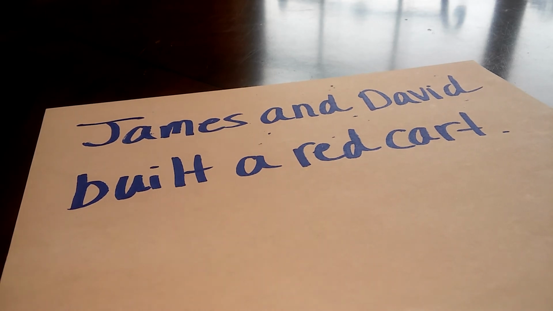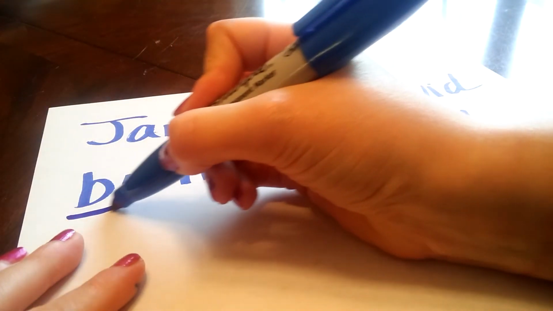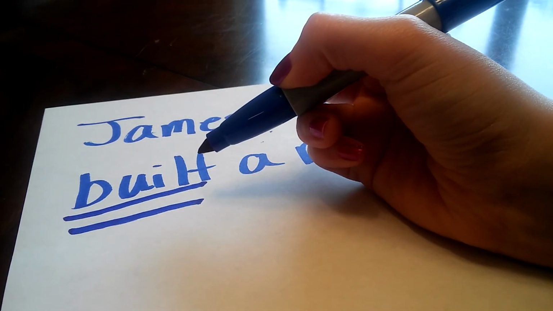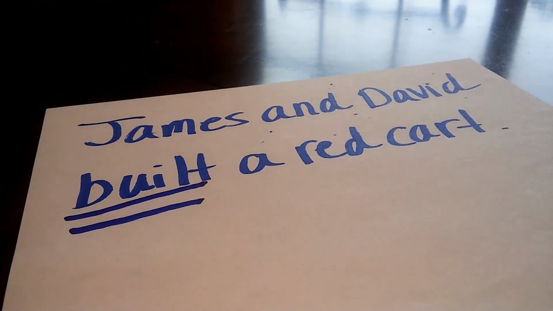And our last sentence says James and David built a red cart. The first thing we're going to find is our verb or our action word. What were they doing? They were building. So our action word is built, and we're going to underline it 2 times. Then we're going to find the subject. Who or what is this sentence about?